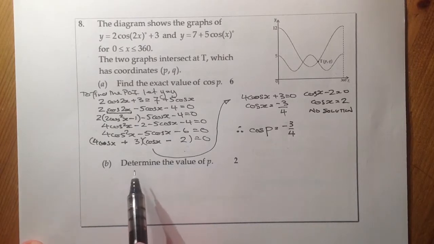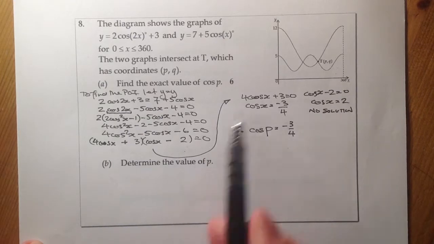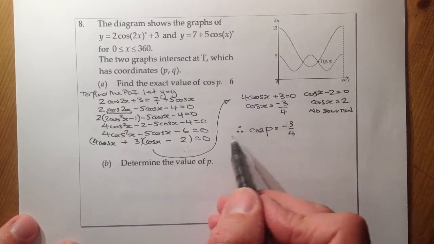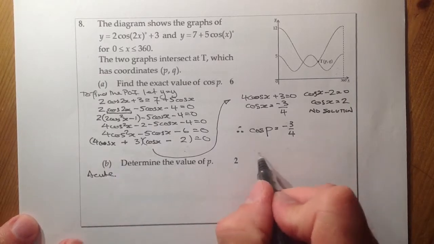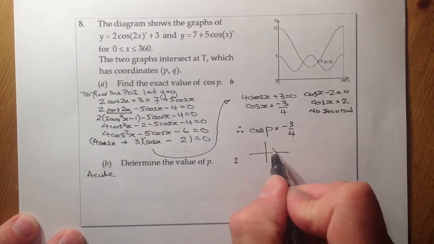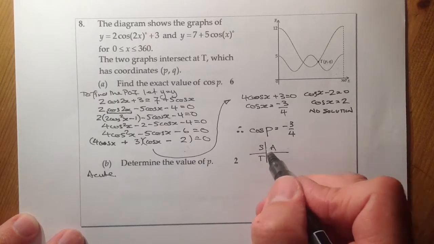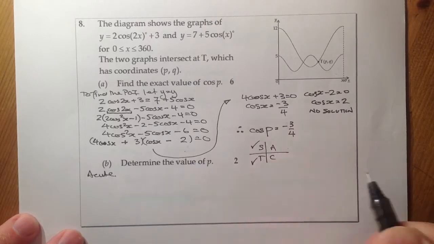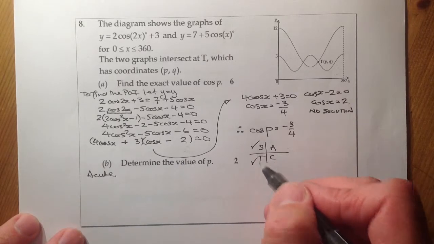Right, let's move on to part B. We have to determine the value of p. So let's go ahead and solve this part here. We'll work out the acute angle first of all, because I know that if I look at a CAST table, cosine is negative. So if cosine is negative, it doesn't lie there or there, it's going to lie in here and in here. So that's in the second and in the third quadrant.